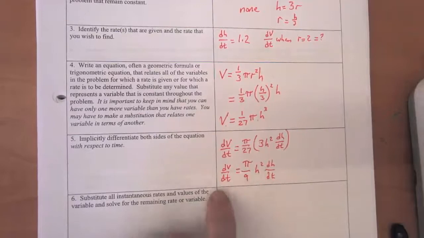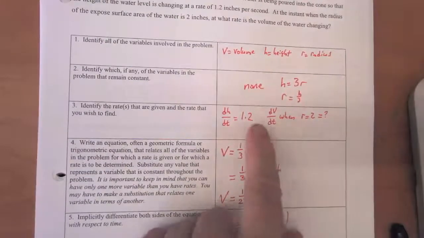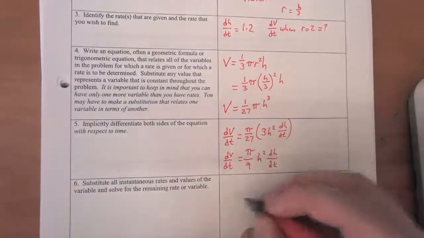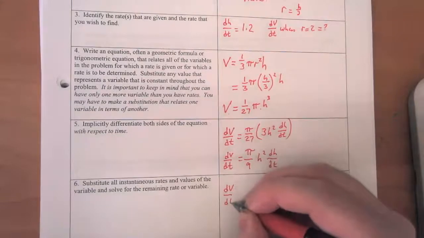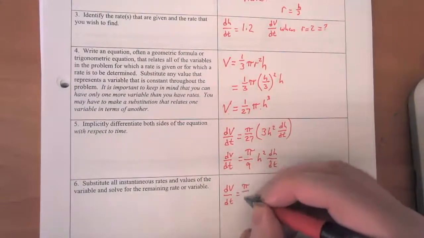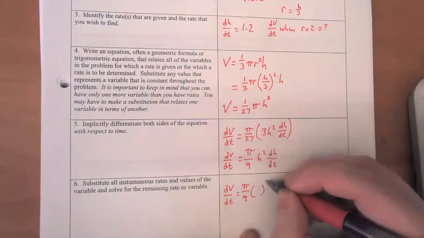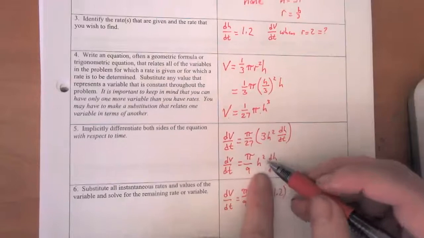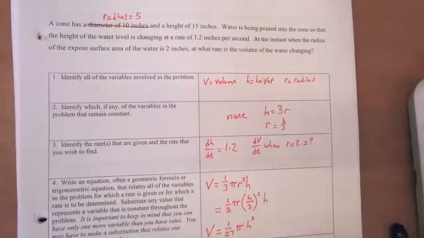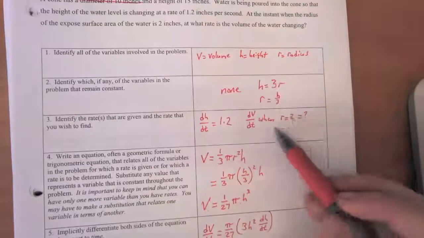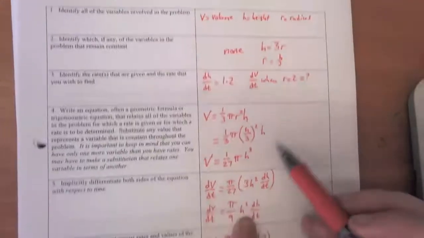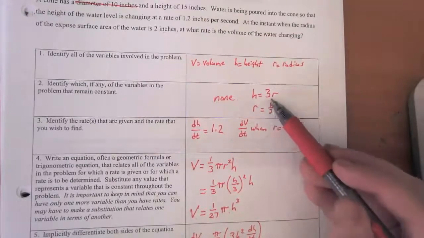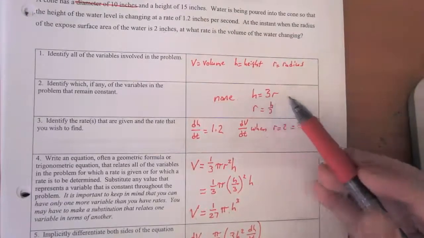So to figure out dV/dt when dH/dt is 1.2, I'm going to substitute 1.2 in for dH/dt. So dV/dt is equal to pi over 9 times something squared times 1.2. And now I've got to find out what H is at the specific moment that I care about. So at the specific moment that I care about, I'm told that the radius is 2. But I need to know the height. What's the height equal to when the radius is equal to 2? Well, I've still got this relationship that the height is equal to 3 times the radius.